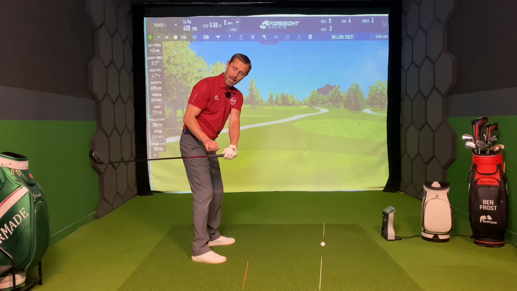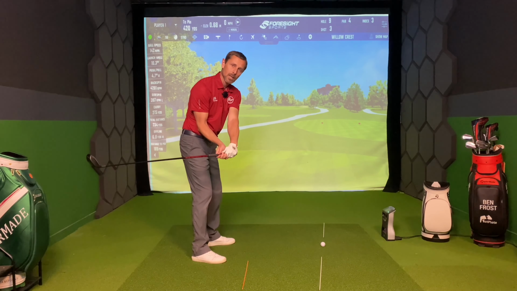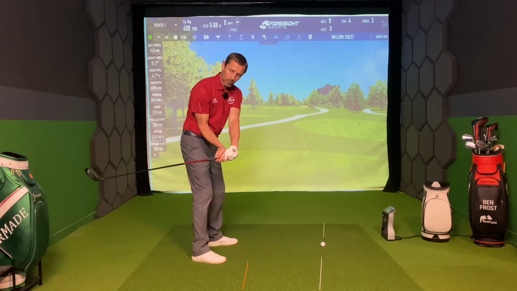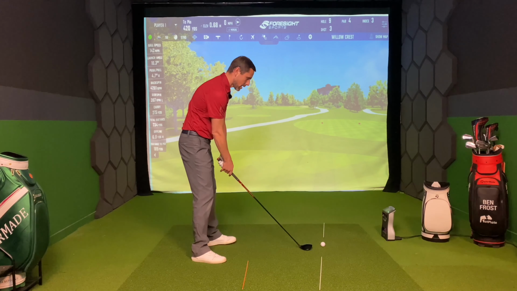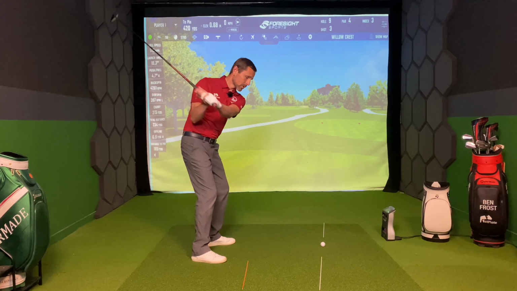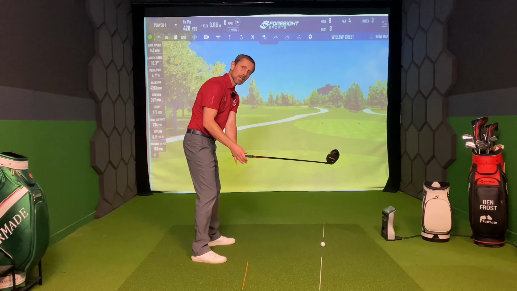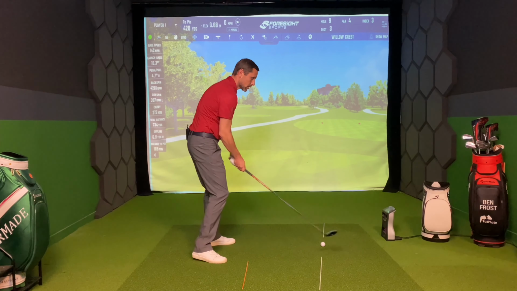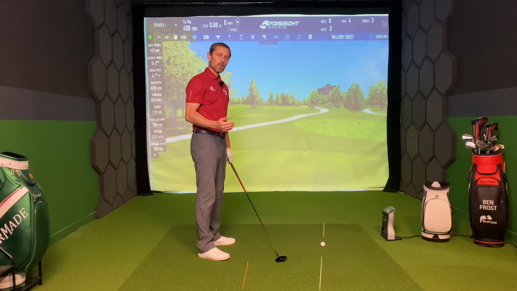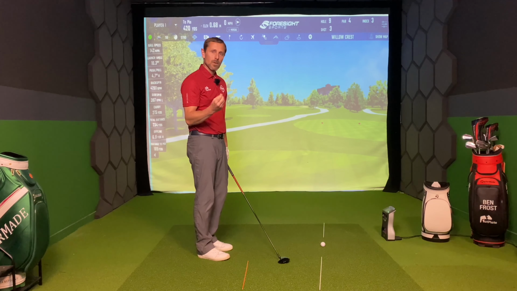we get the shaft angled inwards in relation to this stick, the more likely and the more severely we are going to swing from in to out. On the other hand, the more I get the club shaft angled outward in relation to that stick, the more likely and the more severely we would swing from out to in. Now, although we want an out to in swing, we want it to be very slight.